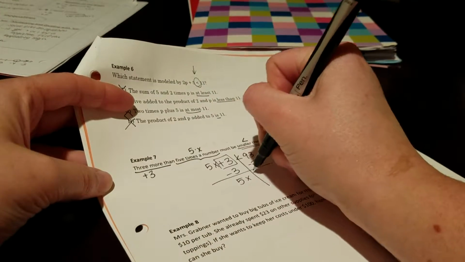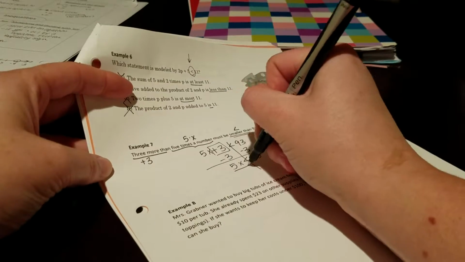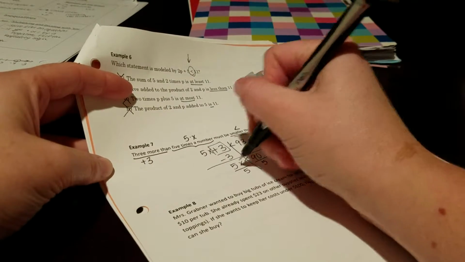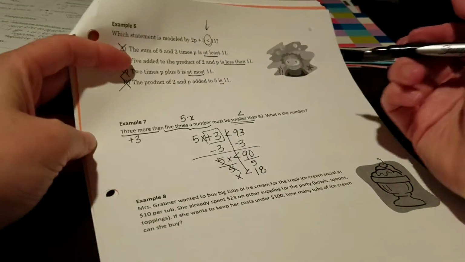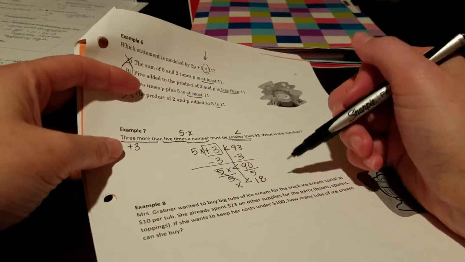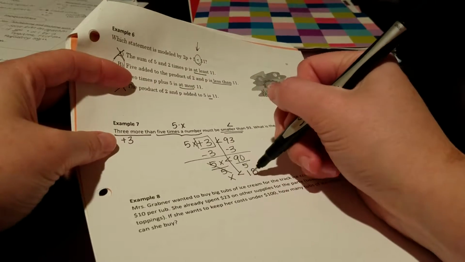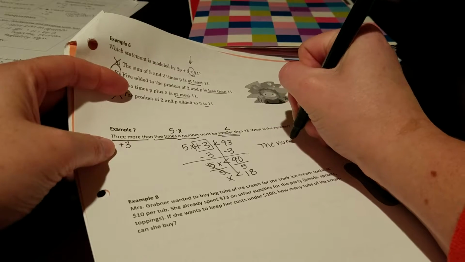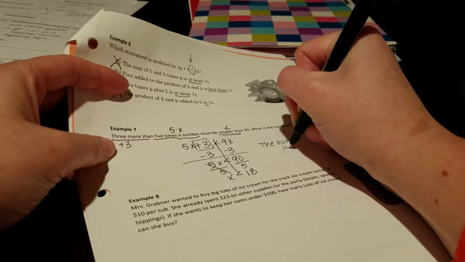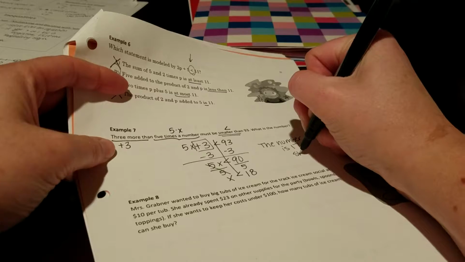So we get 5x is less than 90. Divide by 5. x is less than 18. What is the number? The number would have to be less than 18, so the number could be 17, or smaller.